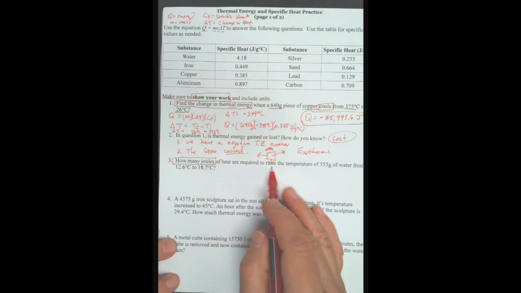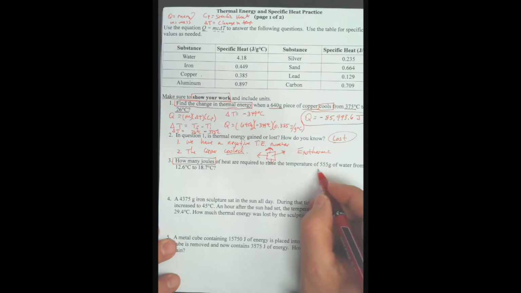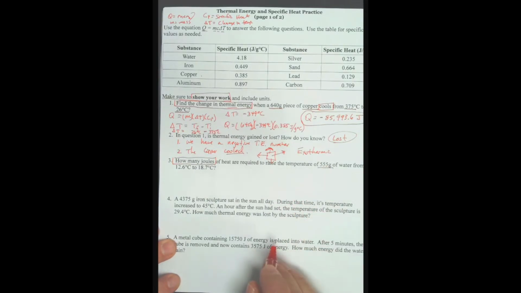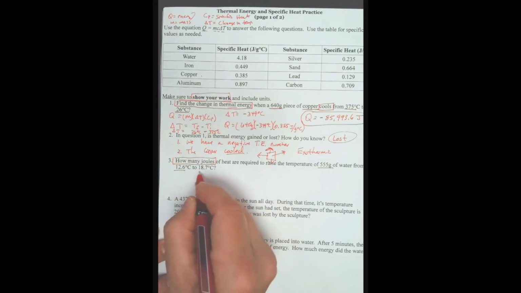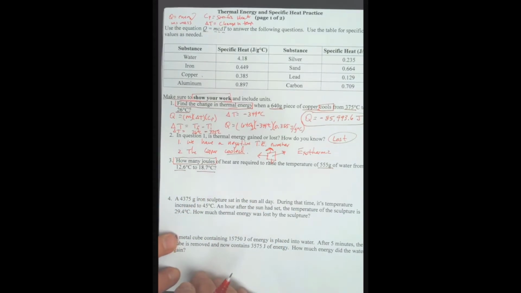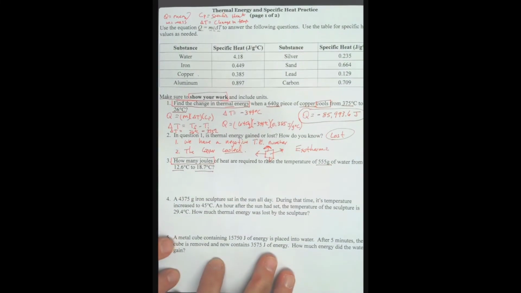What we want to know is how many joules, and let's go ahead and put a square around that because that's our how, of heat are required to raise the temperature of 555 grams of water from 12.6 degrees Celsius to 18.7 degrees Celsius. So right off the bat, we know we're trying to find energy. We're trying to find our Q again. So let's go ahead and see what we have here.